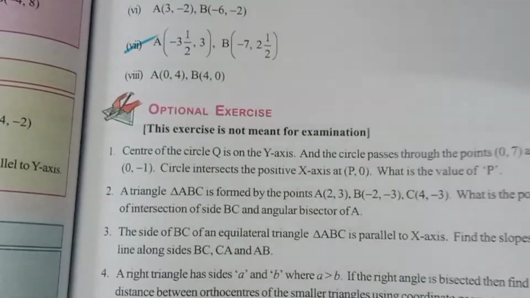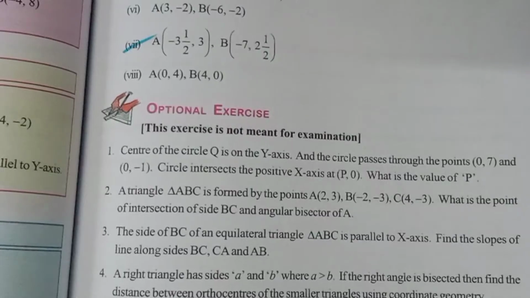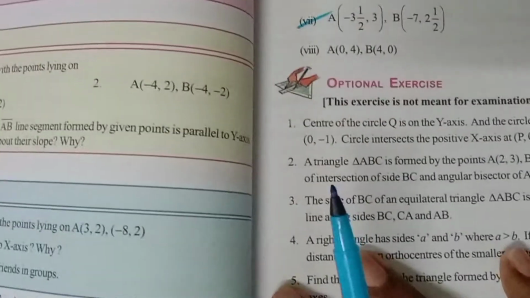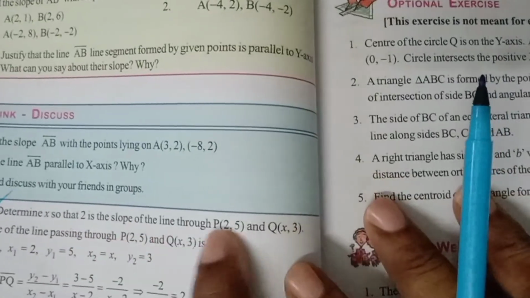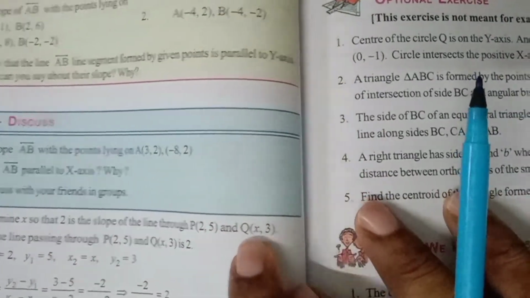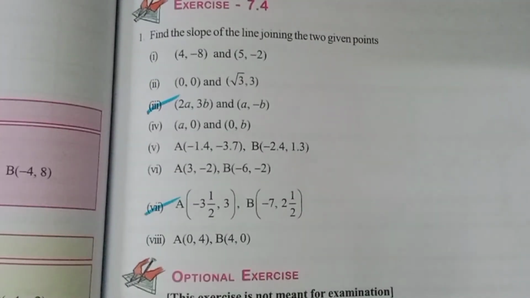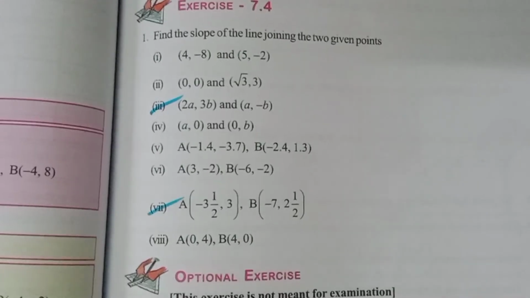Now if you go to the last exercise, determine the x value given the slope of the points P (2, 5) and (x, 3). Next, 7.4, how to find the slope. The formula. These problems are very, very important.